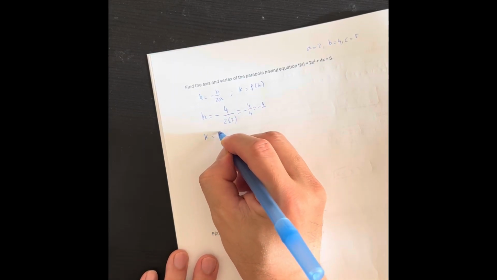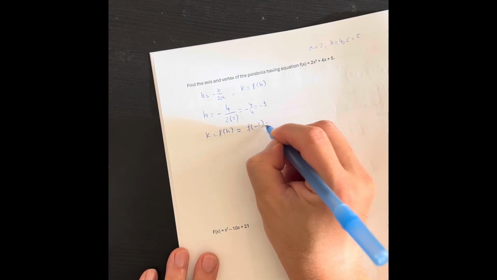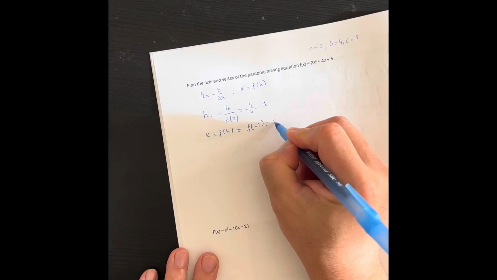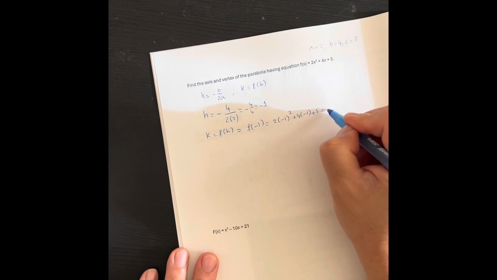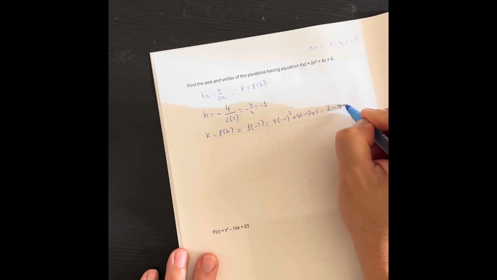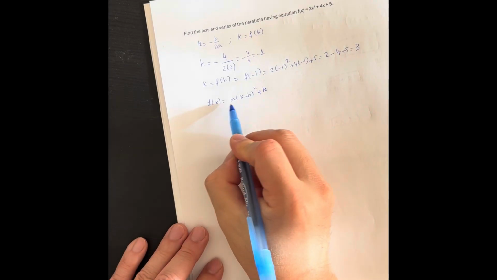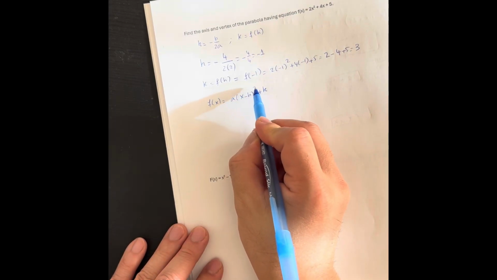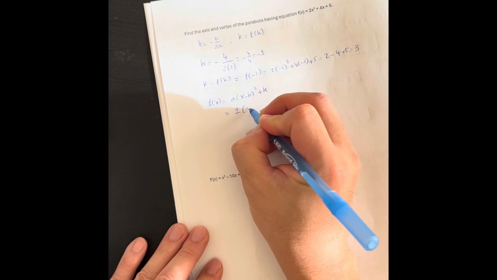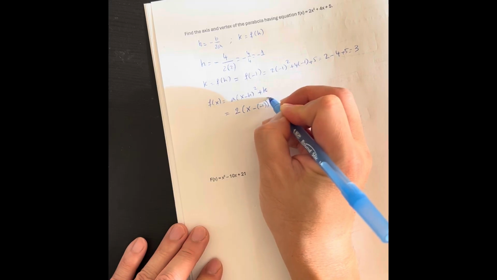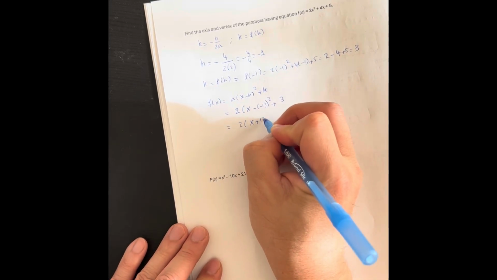And k is f(h), so that's f(−1). Plugging in, 2 times (−1) squared plus 4 times (−1) plus 5 is 2 minus 4 plus 5, which is 3. So f(x) = a(x − h)² + k is 2(x − (−1))² + 3, so that's 2(x + 1)² + 3.